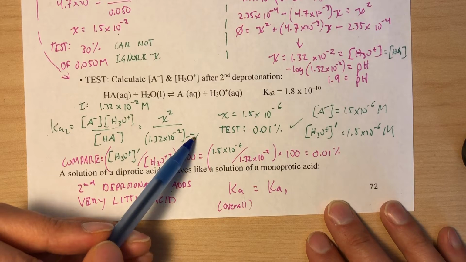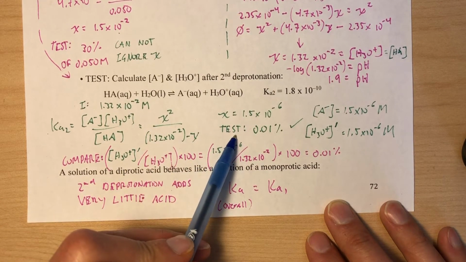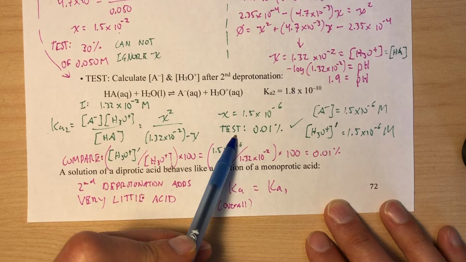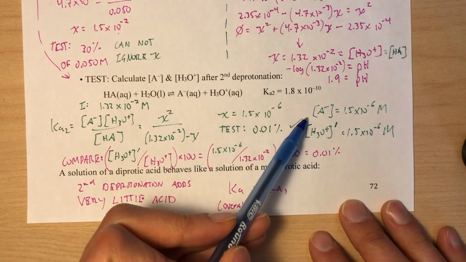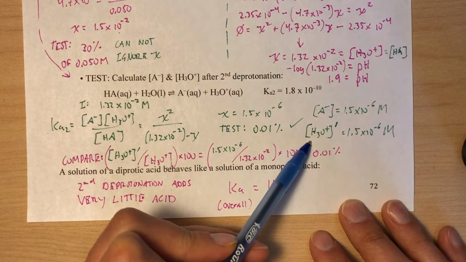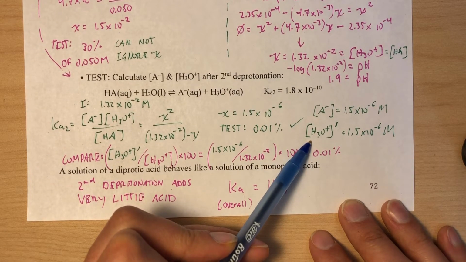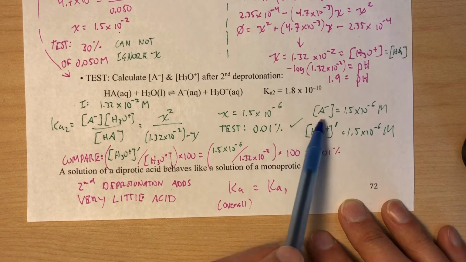And we can ignore x, solve for this x, and test, and it's 0.01%. So great, it passes our test. So if our x is 1.5 times 10 to the negative fifth, that means that our A minus conjugate base is equal to 1.5 times 10 to the negative 6 molar, and that our second amount of hydronium concentration that we just formed is 1.5 times 10 to the negative 6. And we're going to call that H3O prime.